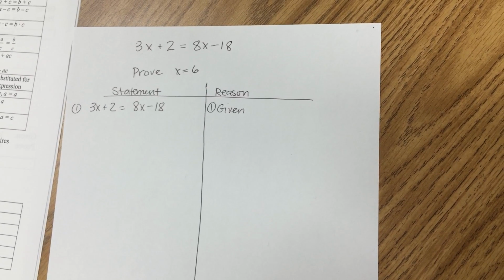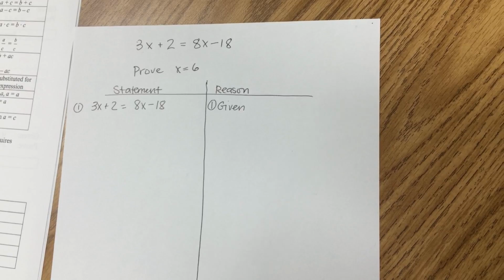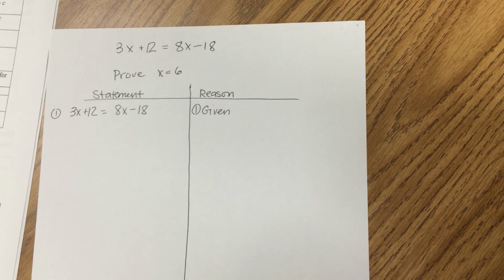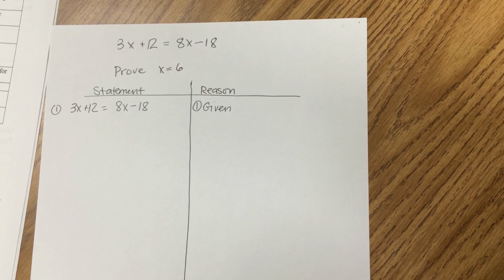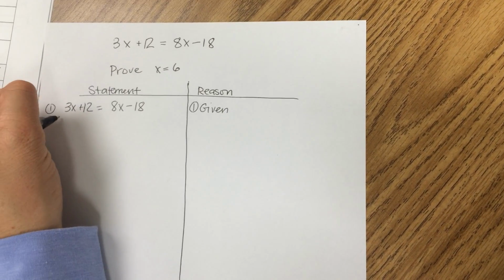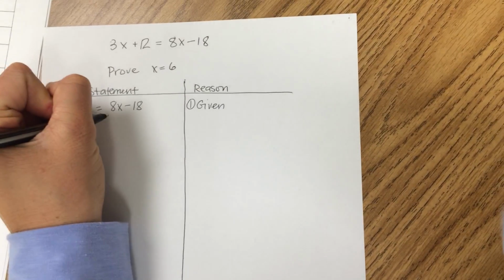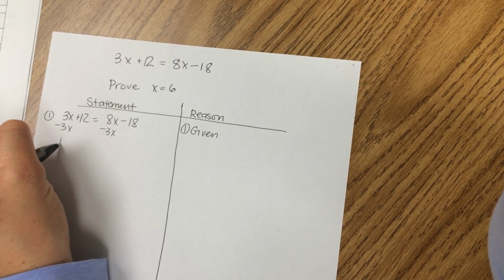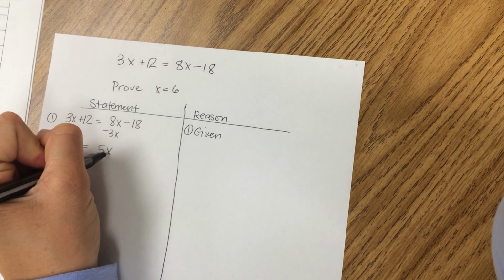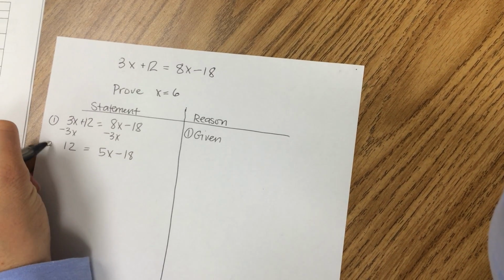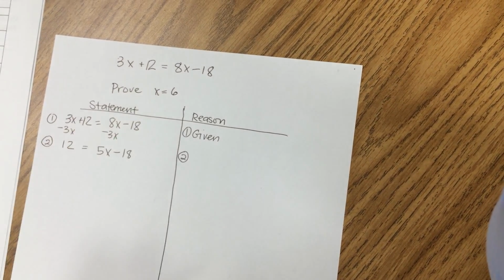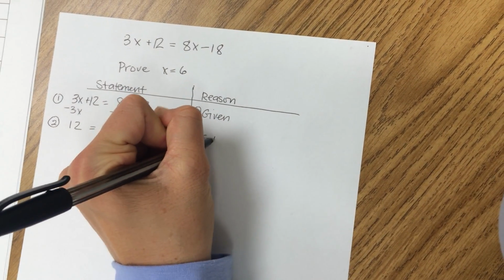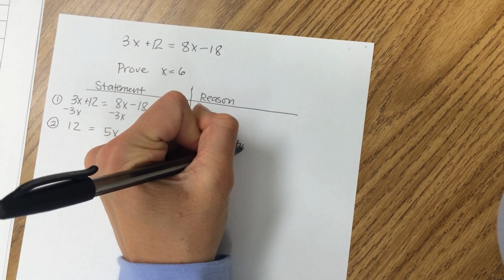Okay, so you do some things that you are allowed to, actually I wrote this wrong, didn't I? You do some legal moves that allow you to isolate the variable. So one thing that I might do is subtract 3x from both sides. Okay, and then I end up with 12 equals 5x minus 18. So that was my second step, so that's why I write number 2. And the right-hand column is why I'm allowed to do that. I'm allowed to do that because of the subtraction property of equality.